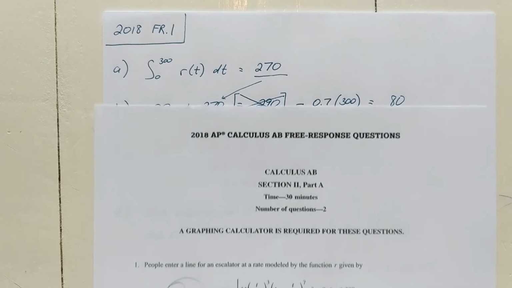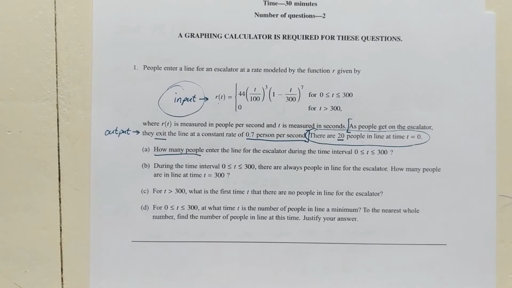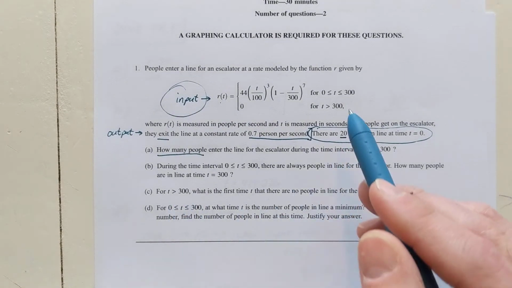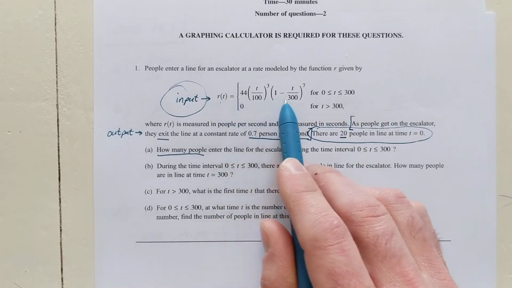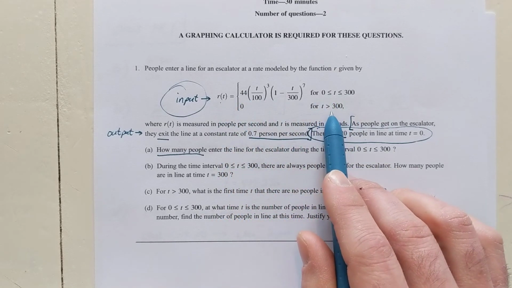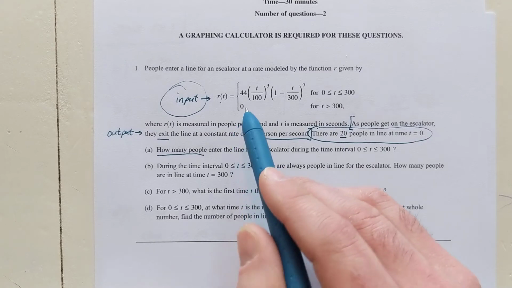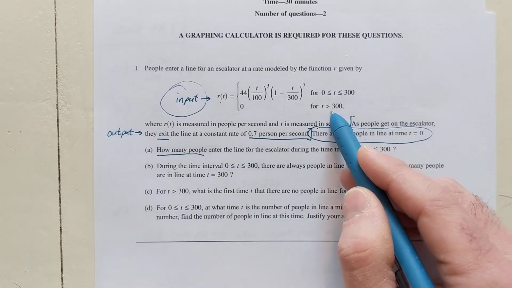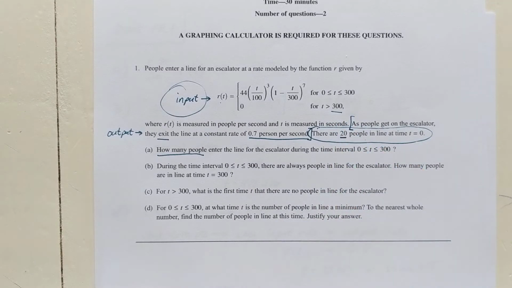Okay, so that takes us through part B. Let's take a look at what's going on in C now. So for t is greater than 300 now, and the important thing about that is your input function drops off completely now after 300 seconds. There is no additional input here. No more people get into line after that 300-second cutoff right there.